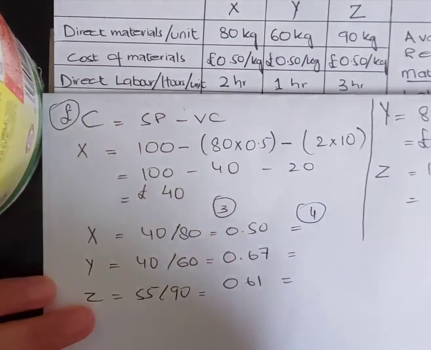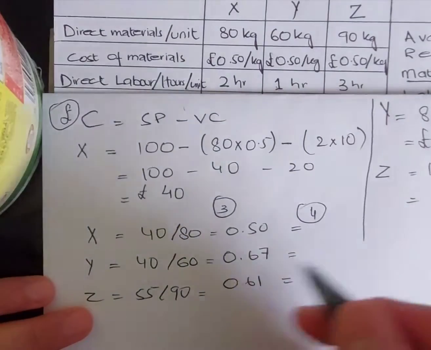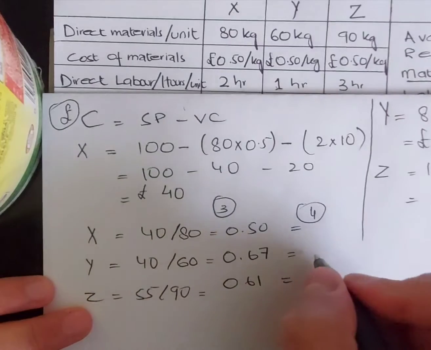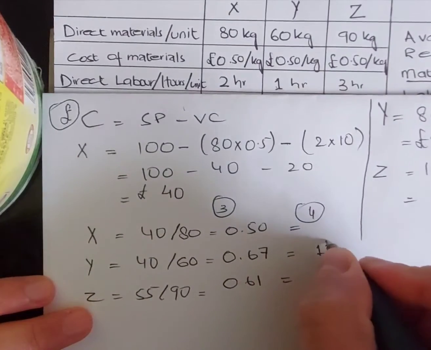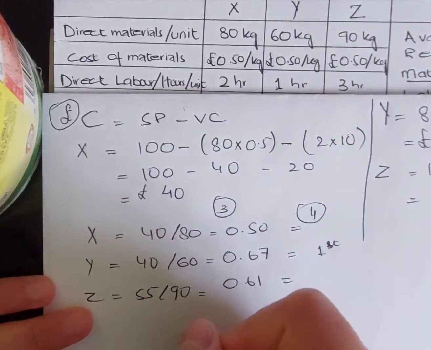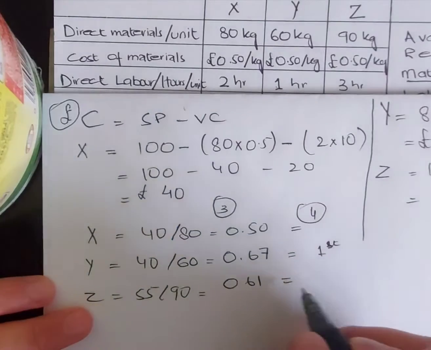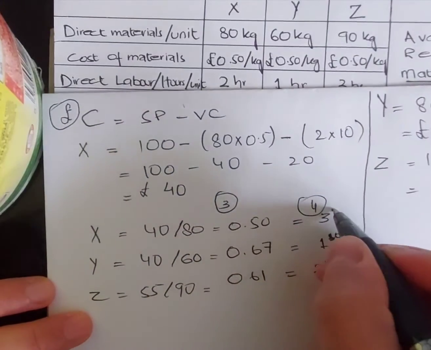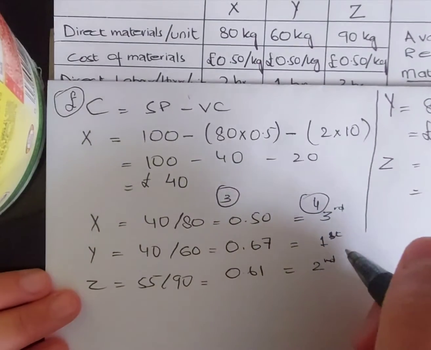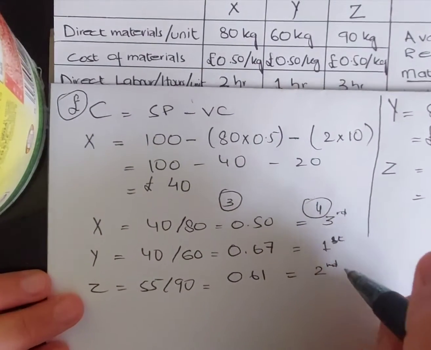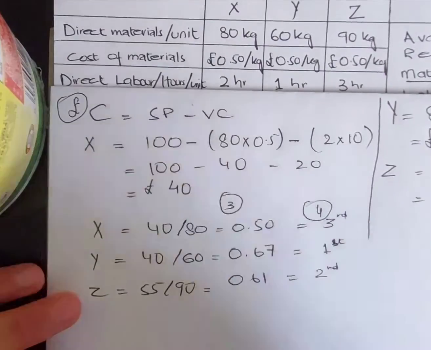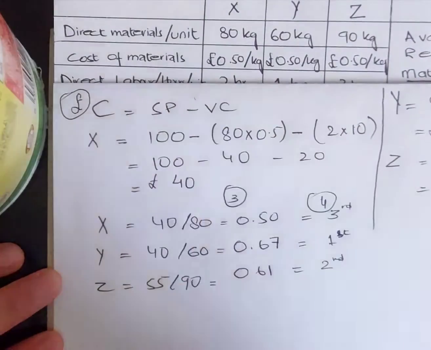Now we have to do our fourth step, which is to rank them from the highest to the lowest. So we can see Y is the highest, first, and Z is the second highest, second, and then this is the smallest, so we make it third. So the first priority will go to Y, then the second, and then third. Okay, this is how we will fulfill the demands.